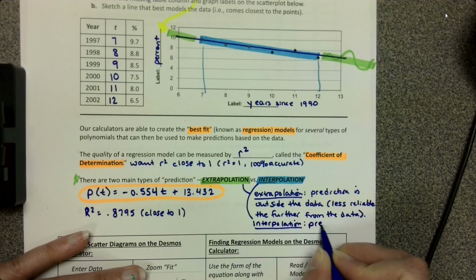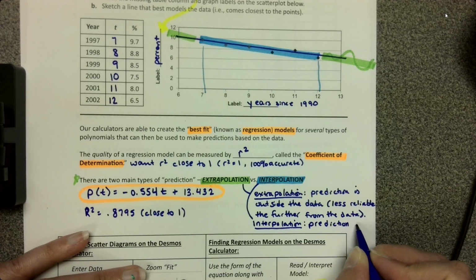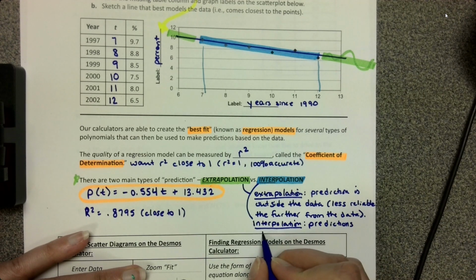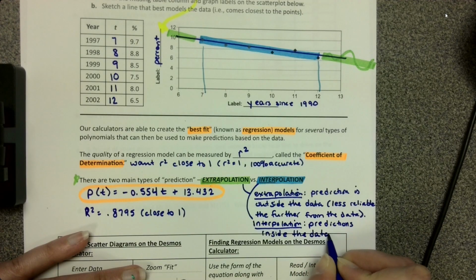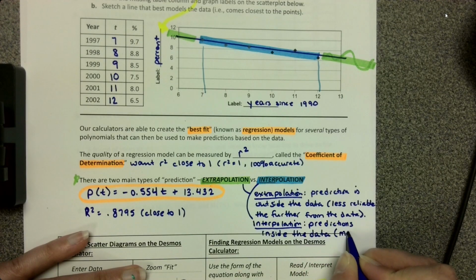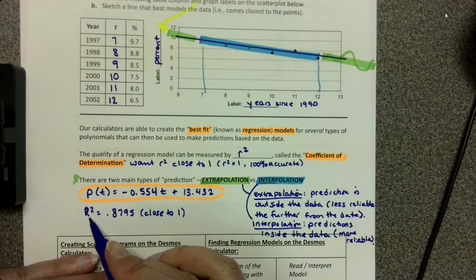And these are predictions inside the data. And they're generally more reliable, as long as you've got a good R squared.